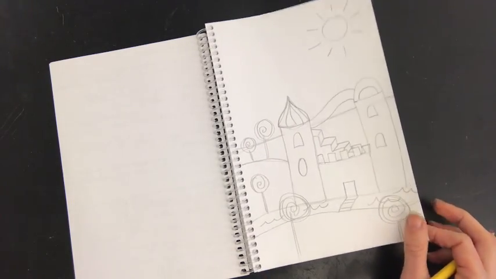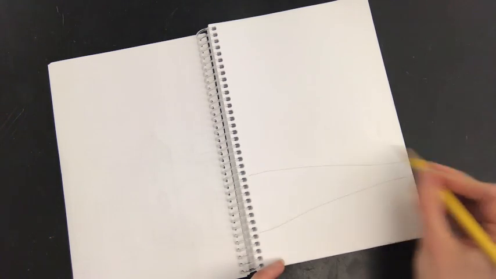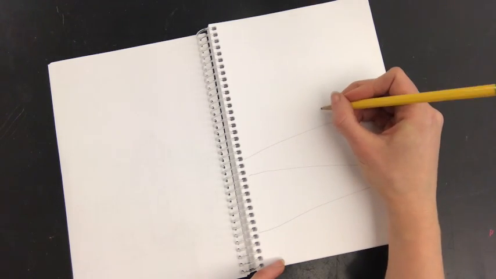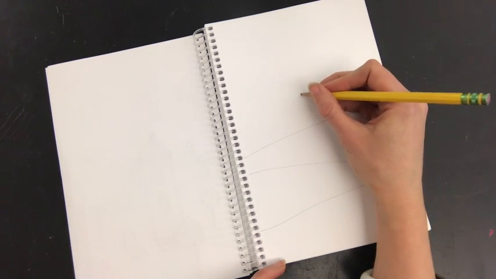Once you've come up with one idea, see if you can come up with 2 more ideas. Maybe even experiment with where you place your structure in your landscape. This time, I'm going to put it way back in the distance.